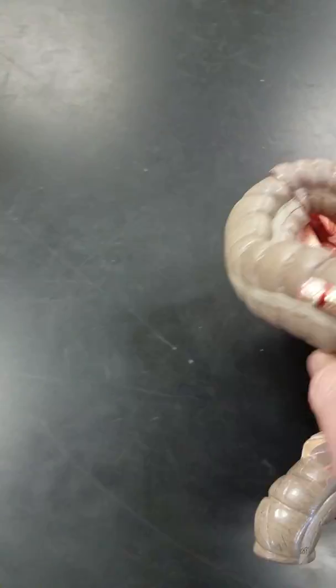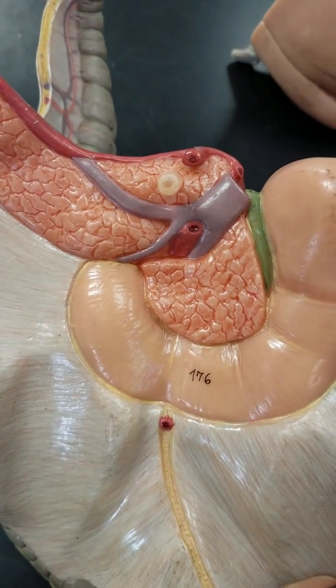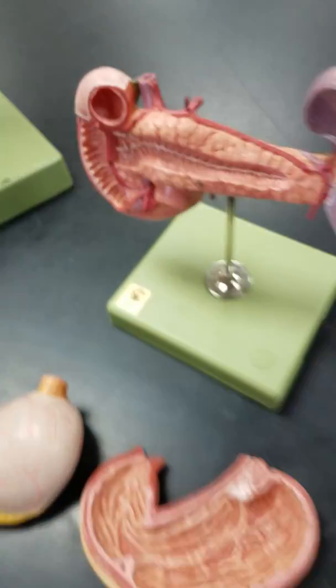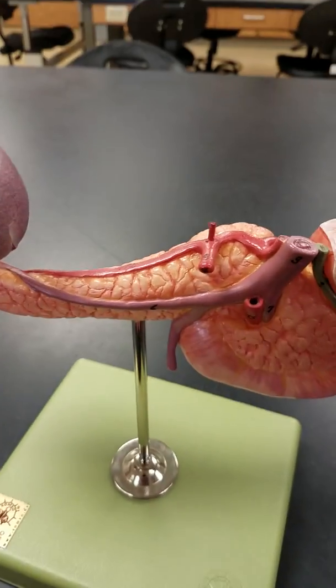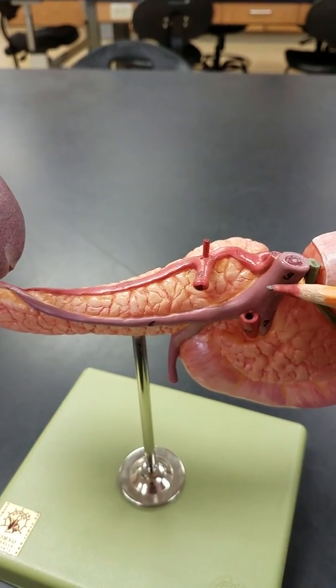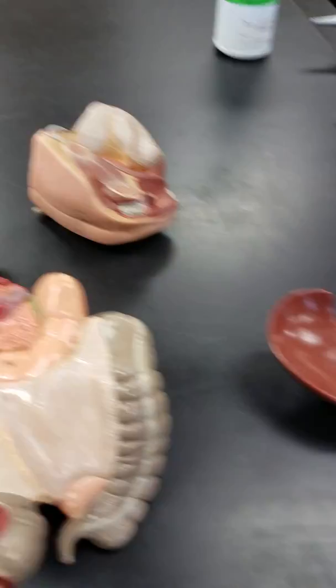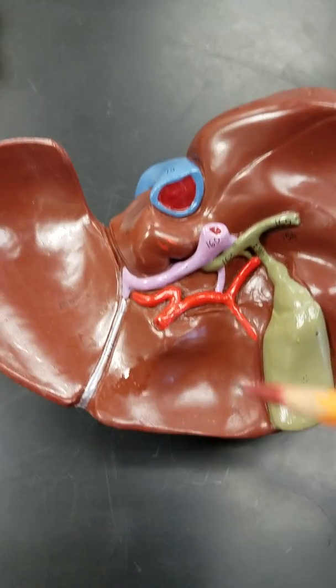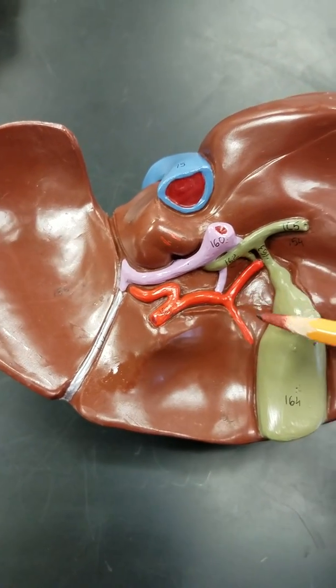So we can see it here on the posterior side of the intestines. Okay, so that purple vein is the hepatic portal vein. We can also see it over here on the back side of this duodenal model. Okay, so again, hepatic portal vein. Purple because it drains that blood to the liver for processing. Now the artery that you see here is known as the hepatic artery proper. Supplies the liver with blood.